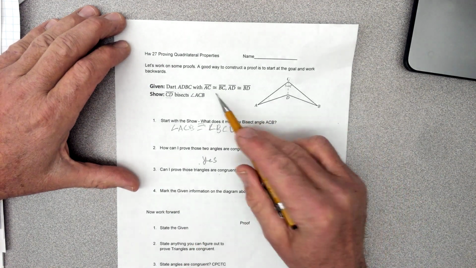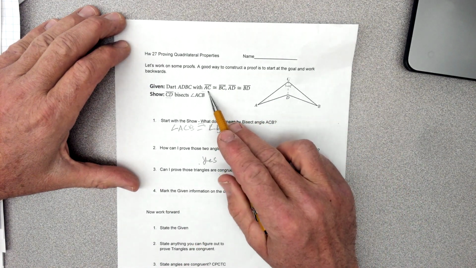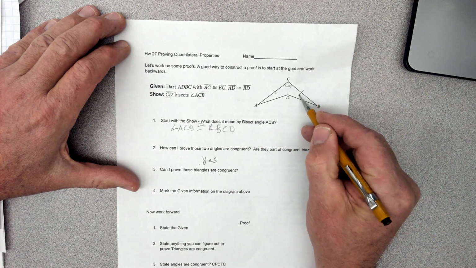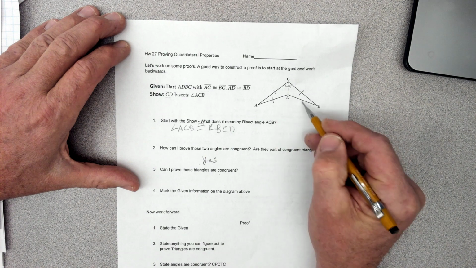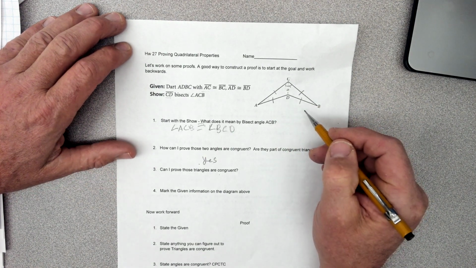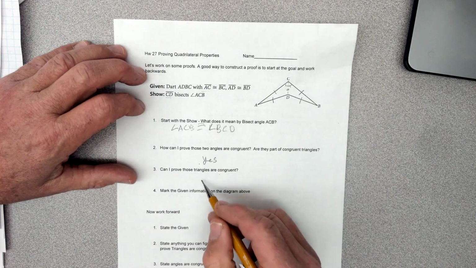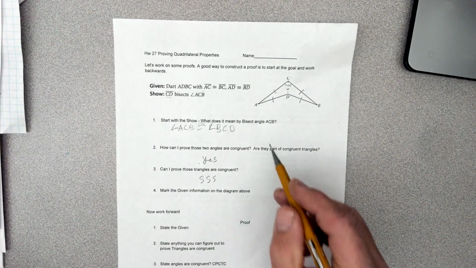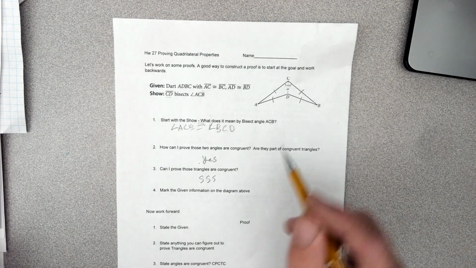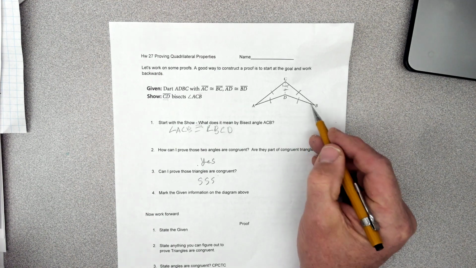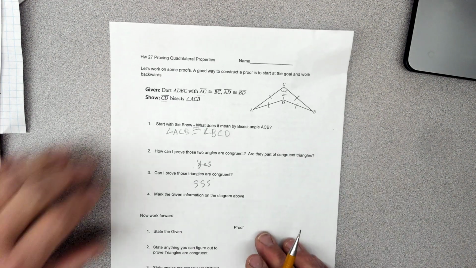Well, let's start looking at all my givens. So AC is congruent to BC, AD is congruent to BD, and then we have a same segment. So I think we can prove side-side-side, and I've marked the given information on the diagram. So this is a dart, these are congruent, this is congruent, and then we'll work from there.